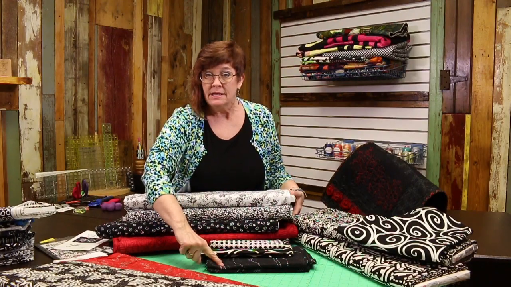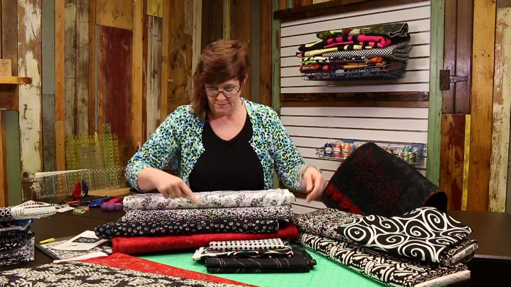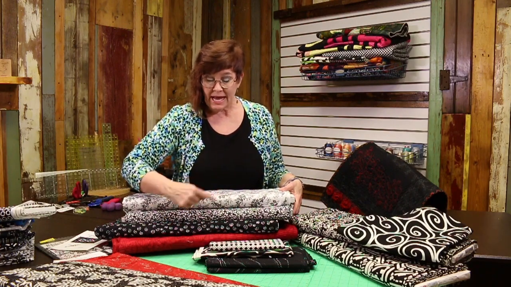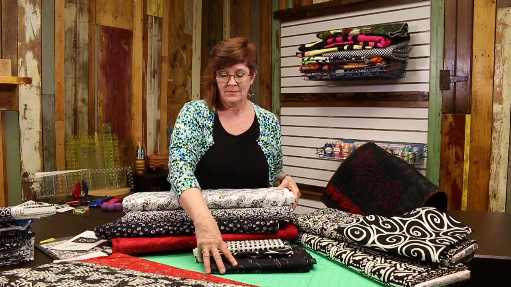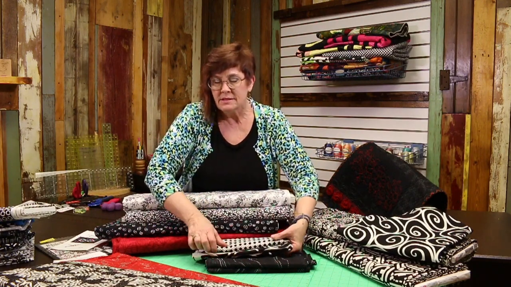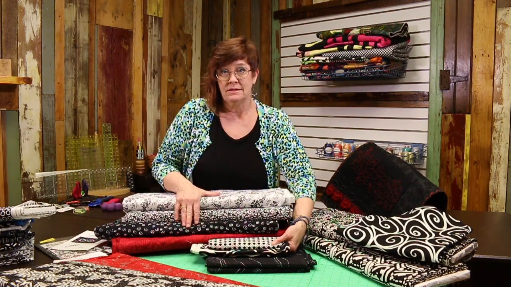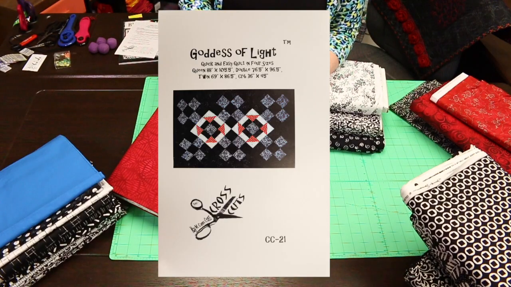So I've got a large scale, an even larger scale, small scale. Here I've got small scale, medium scale, large scale. So I've taken into account both value and scale. This one has higher contrast. Remember that word about the differences in the value? This one has higher contrast than this one. But the excitement in the prints makes it just fine. It'll just be a darker finished quilt than this one would be. This will have some nice light in it. Fabrics for Goddess of Light.